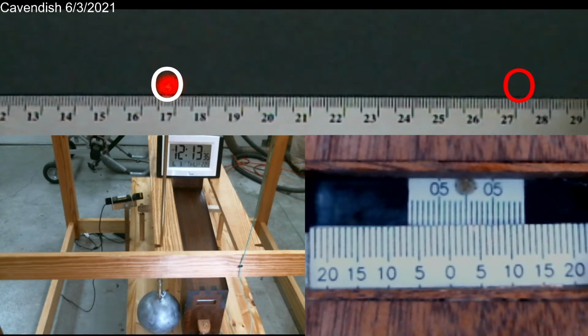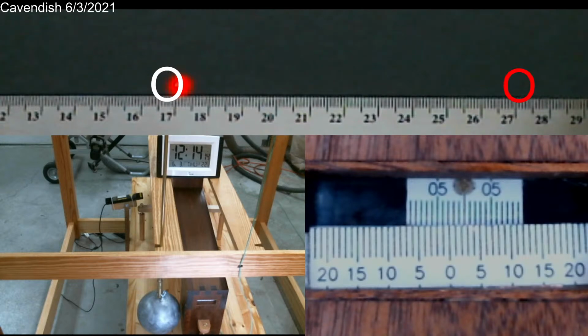And now the oscillation will start to decay fairly rapidly. By fairly rapidly, I mean over the next hour and a half. Let's see, Chris, my balls are in the west position right now.